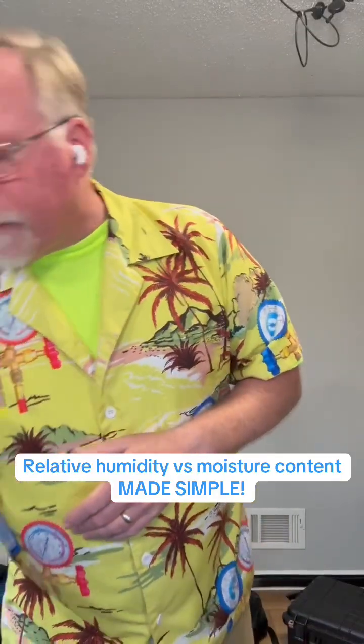Let's say, for instance, I got this water bottle right here, okay? The water in here is 64 ounces. Let's assume this is an air molecule and it is full of water. So that's 100% relative humidity, 100% saturated. Can't hold any more water, okay?